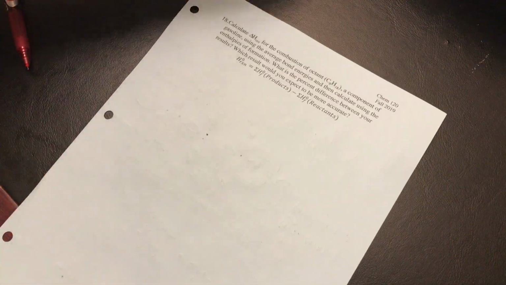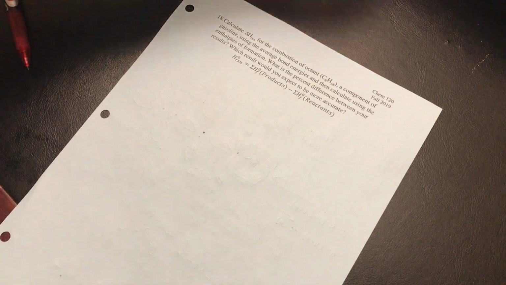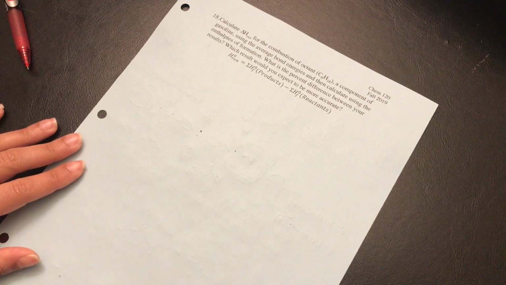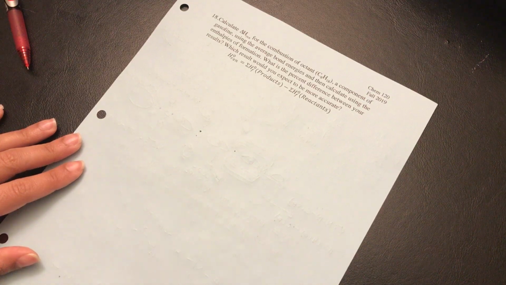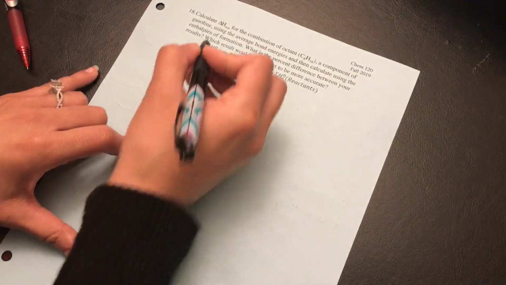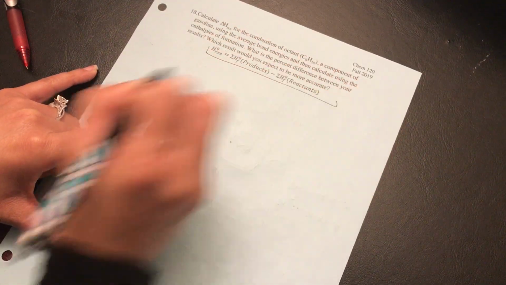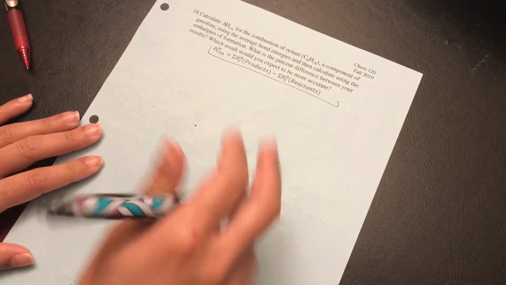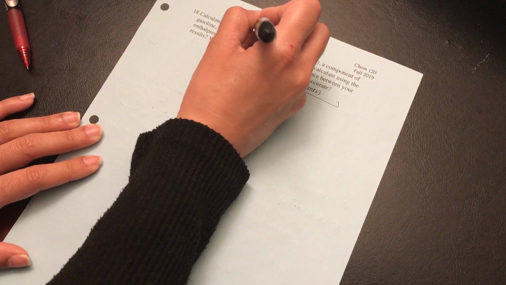Last question. Calculate the heat of the reaction for the combustion of octane, a component of gasoline, using the average bond energies, and then calculate using the enthalpies of formation. What is the percent difference between your results? Which result would you expect to be more accurate? So this way, you use the heat of formation, which you would look up, and are given on the front page of this. And then here you use the bond dissociation energy.